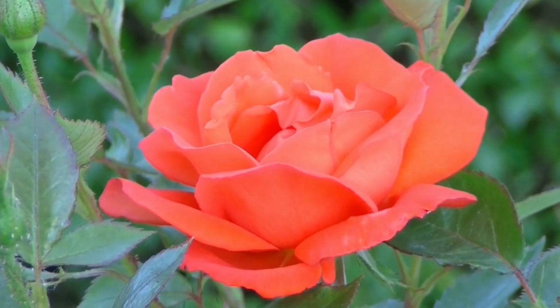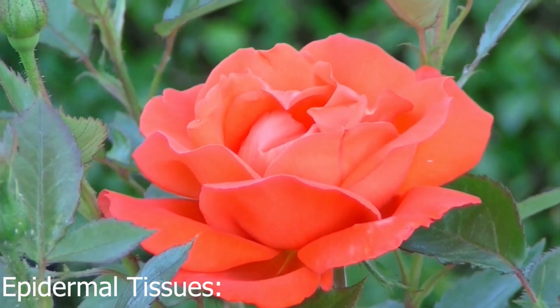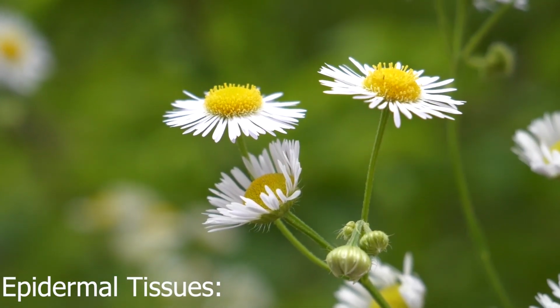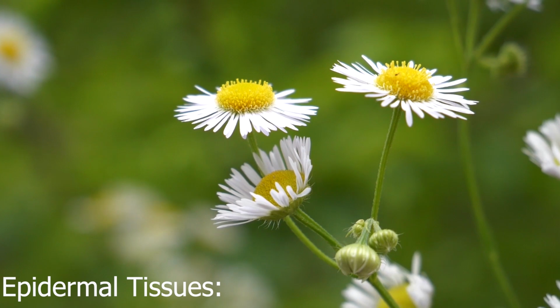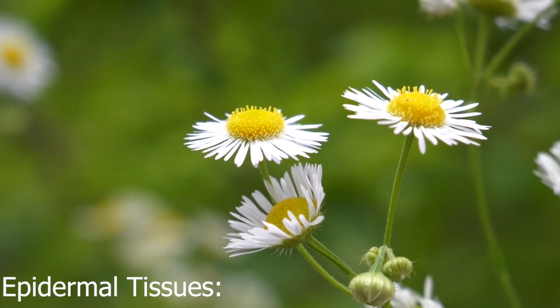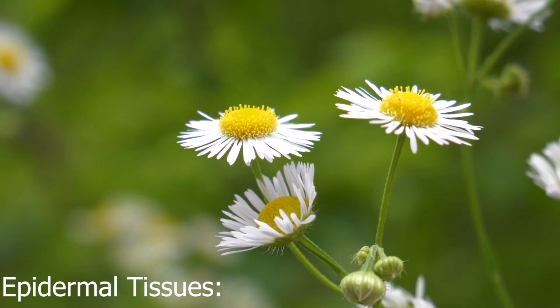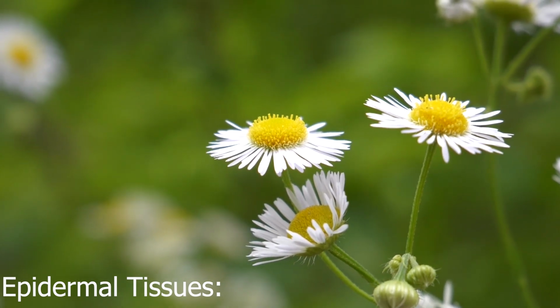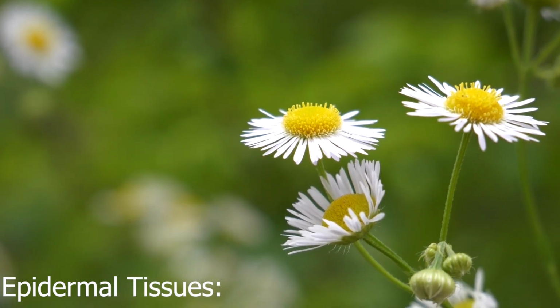Now, let's look at epidermis tissue or epidermal tissue. These are the outermost layer of cells that cover the above ground parts of a plant, including the leaves, the roots, stems, flowers, and fruits. You can think of epidermal tissue as the plant's skin.